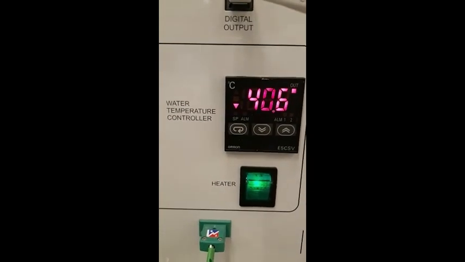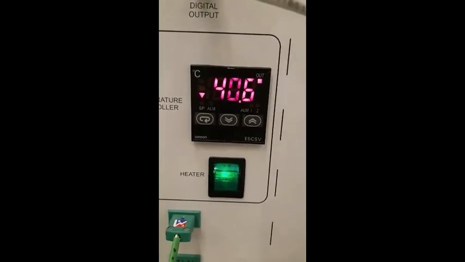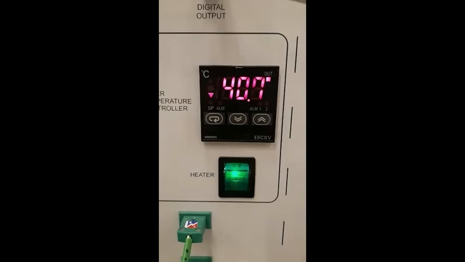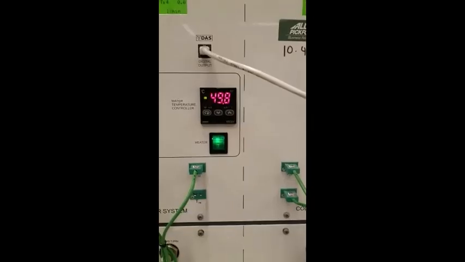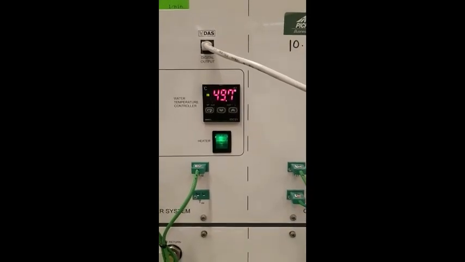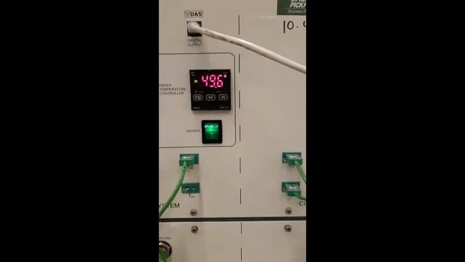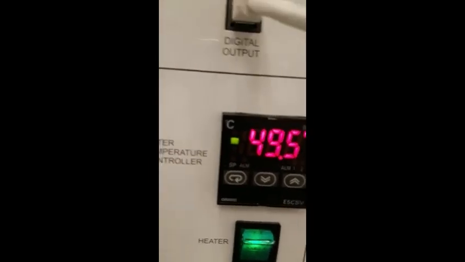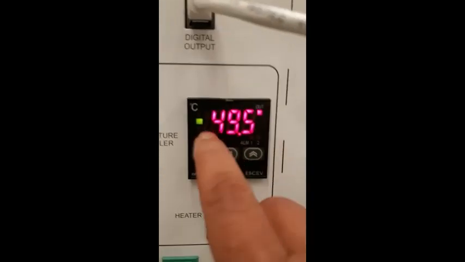It's a similar process to the previous one. Now you can see that the temperature is already close to 50, and it shows green.